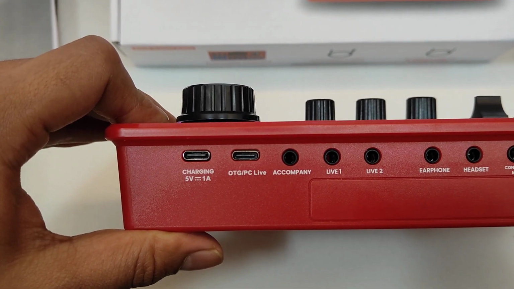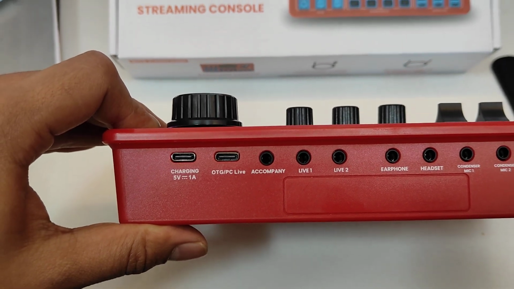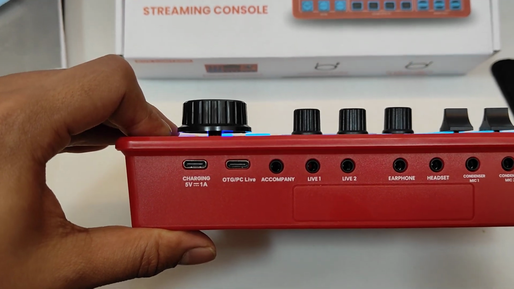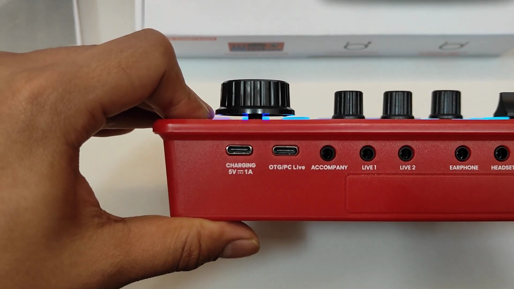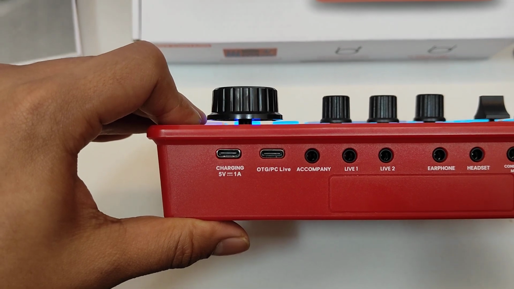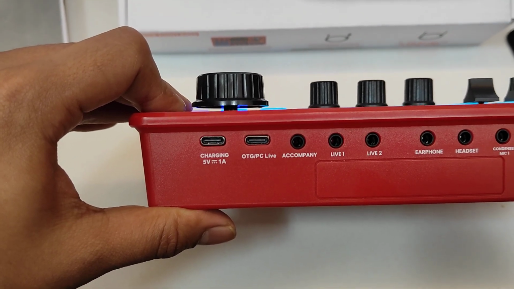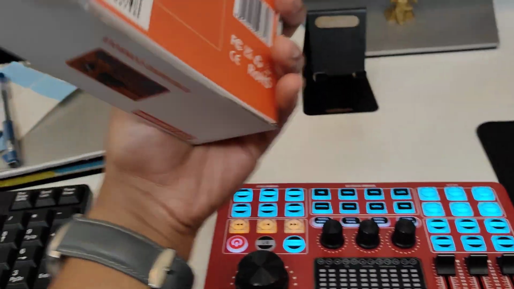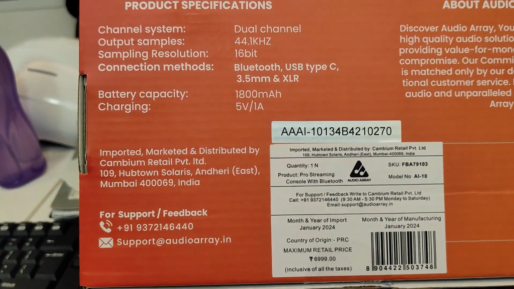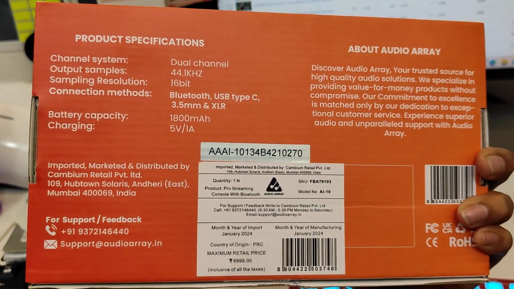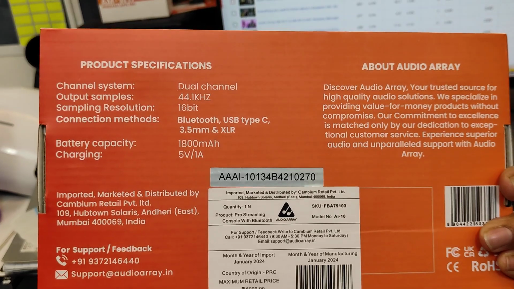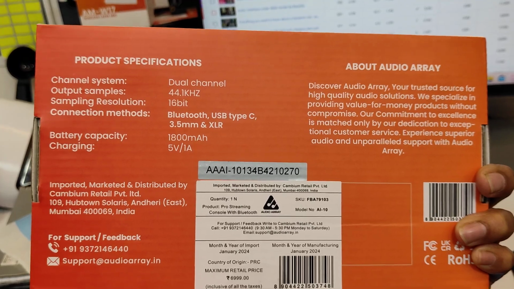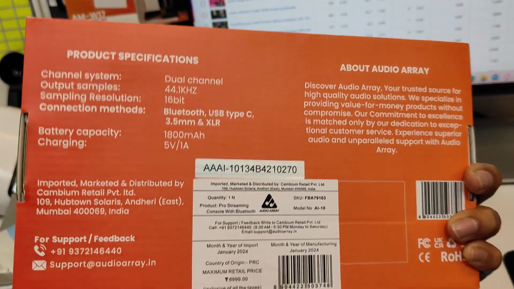So if you're connecting the device to your mobile phone, and your mobile phone is not able to power on the device using OTG Type C connectivity, then you will have to use the charging 5 volt port to power on the device. Otherwise, this device has a 2000 mAh battery. I'm sorry, it has an 1800 mAh battery. It is 16-bit, 44.1 kilohertz output sample rate. Okay, charging type is Type C, 5 volt, 1 ampere.